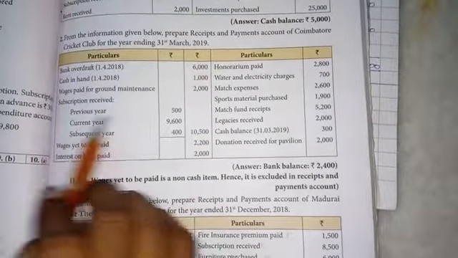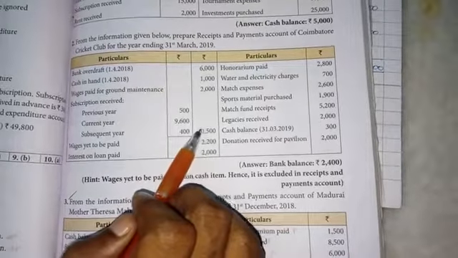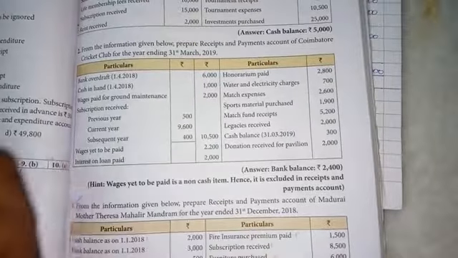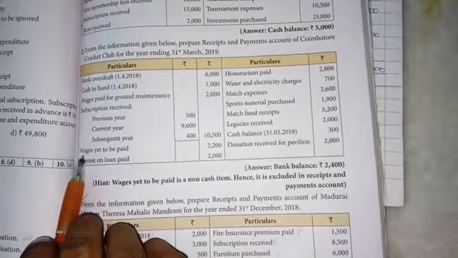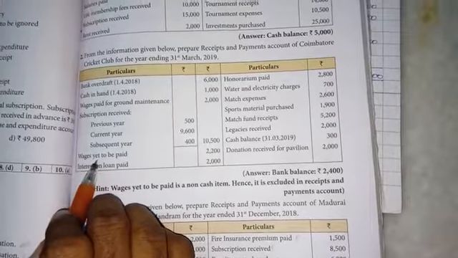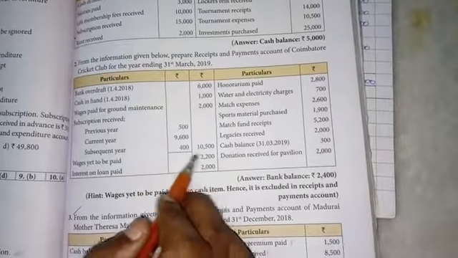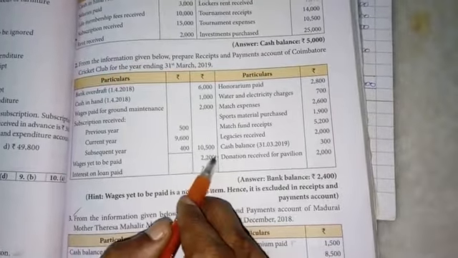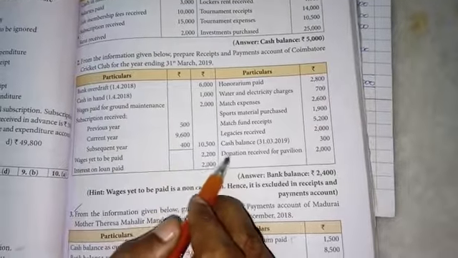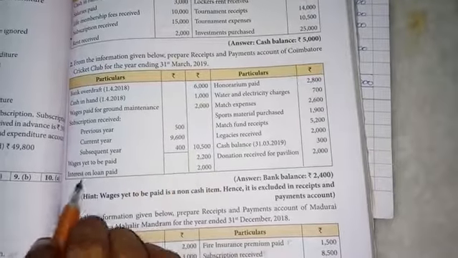Subscription received, previous year, current year, subsequent year, all subscription to be considered as a revenue receipt, it should appear on the receipt side of the receipts and payments account. Wages yet to be paid. Yet to be paid means not yet paid, unpaid. So it should not come under the receipts and payments account because it should be treated as an outstanding. It cannot be converted into cash. So it should be omitted from the receipts and payments account.